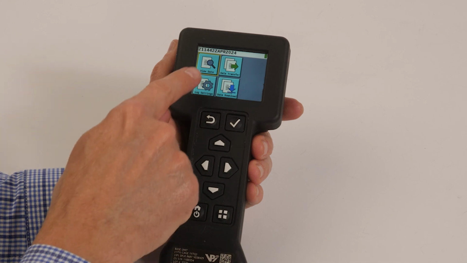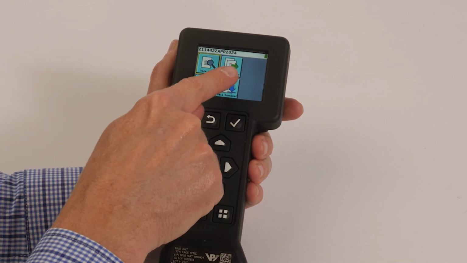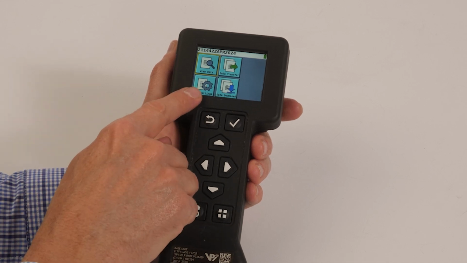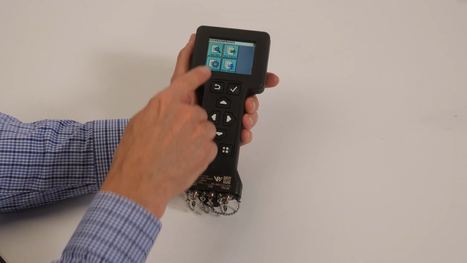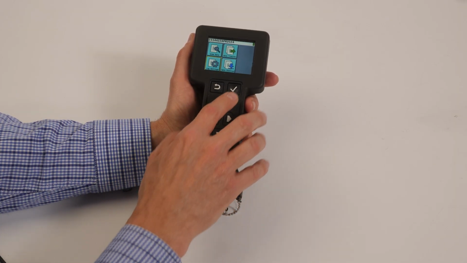From the data menu, you can do the following: view captured data logs, transfer data logs, change data log settings, download data logs. Highlight the log settings option and press Enter.